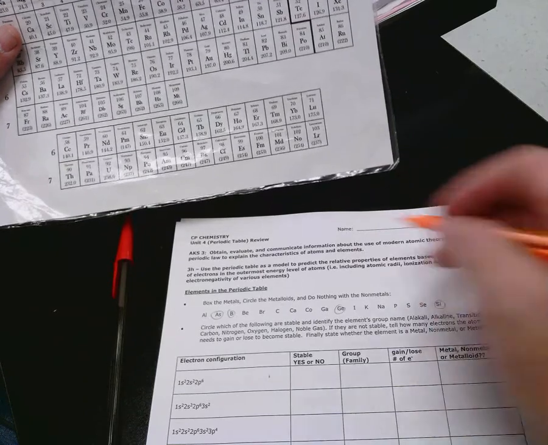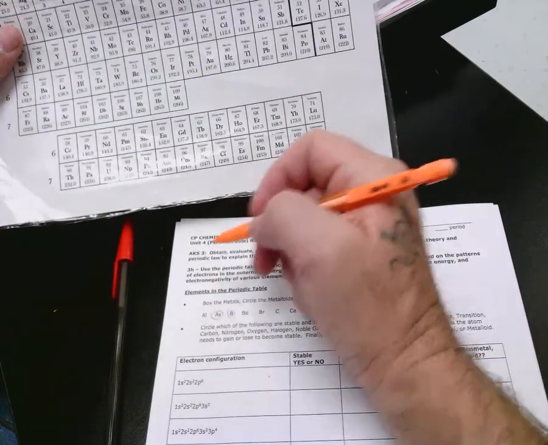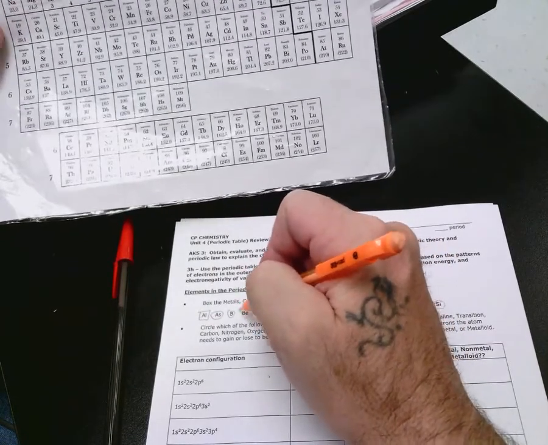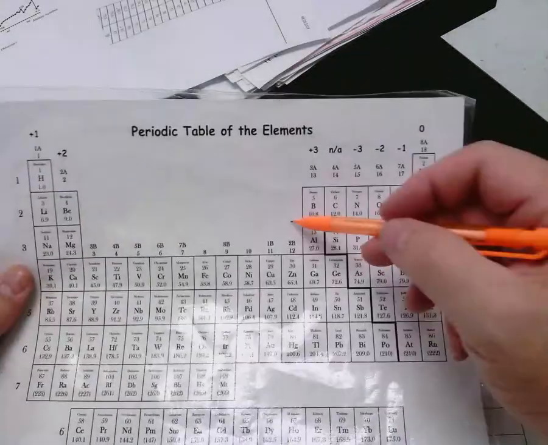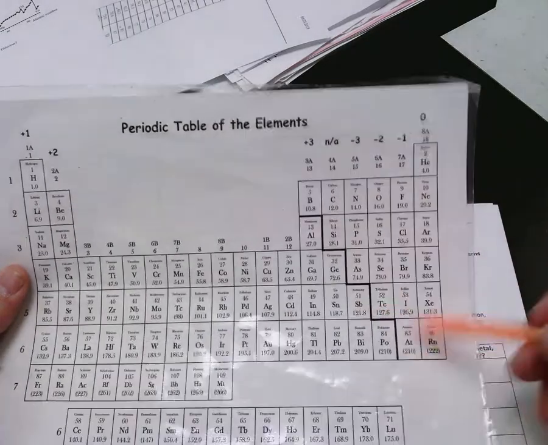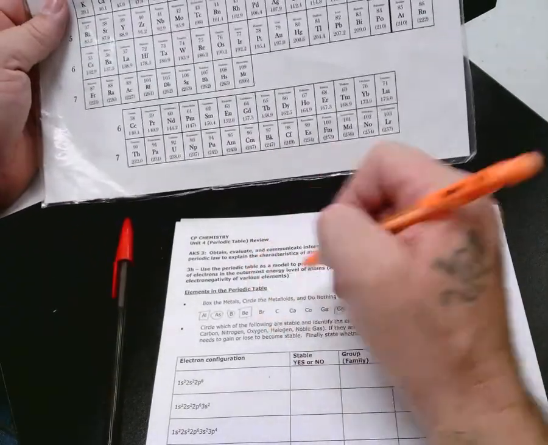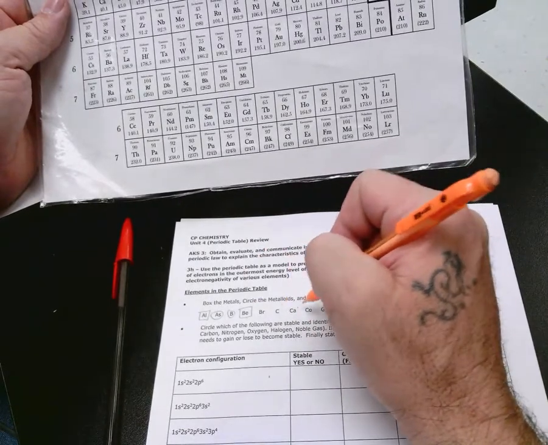Okay, so aluminum, box the metals. Aluminum's a metal. Beryllium's a metal. Remember, anything to the left of this staircase, metal. Anything to the right of this staircase, non-metal. Bromine, non-metal. Carbon, non-metal. Calcium, metal.